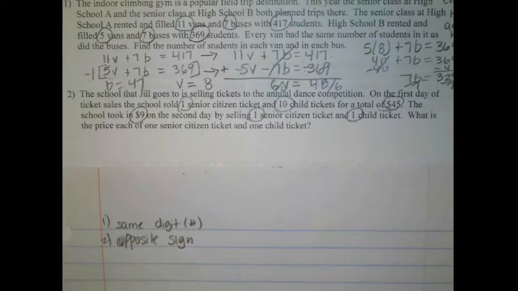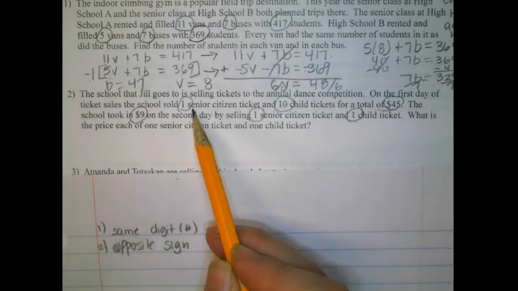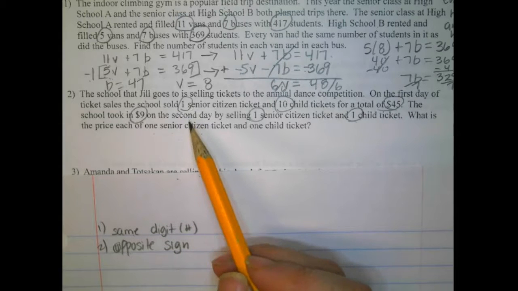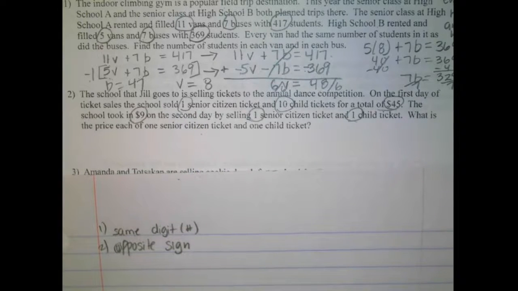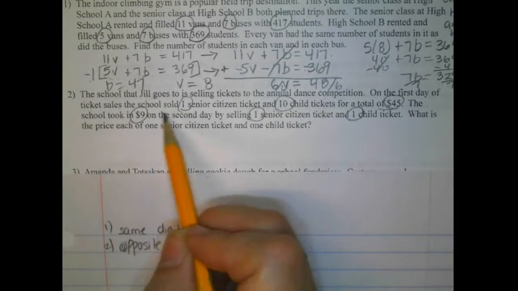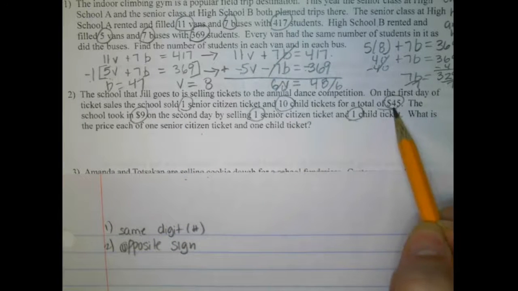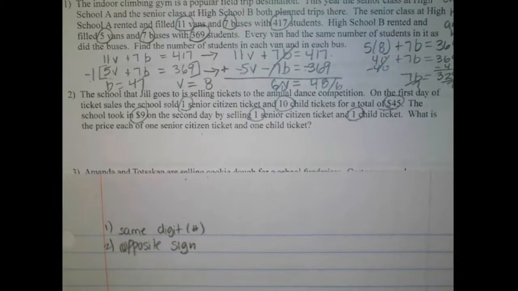Okay. So, did you notice that when he was reading and as I was following along, I circled some really important information, right? I circled all the things that gave me a value that's part of that equation. The school sold 1 senior and 10 children tickets for a total of $45. So I'm going to go ahead and write that equation up.